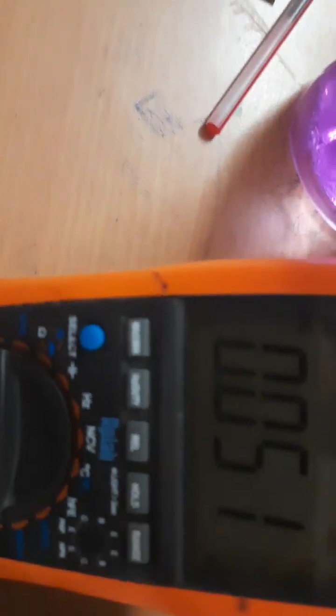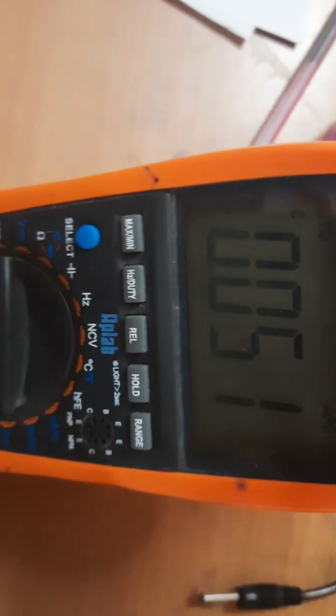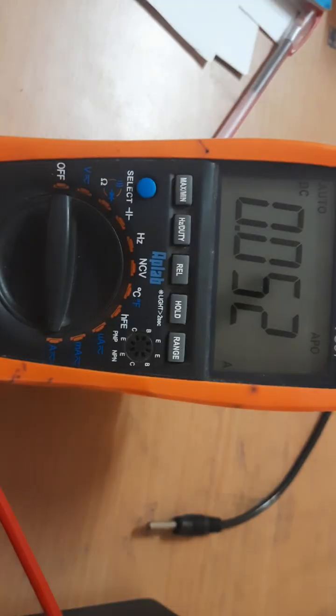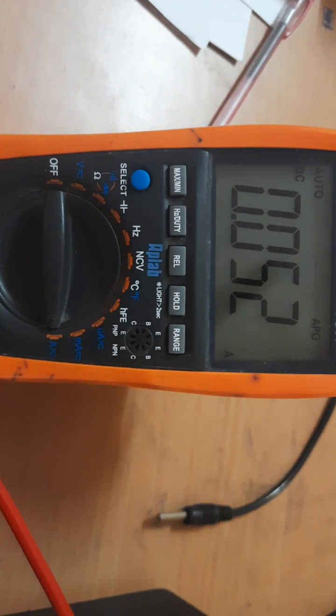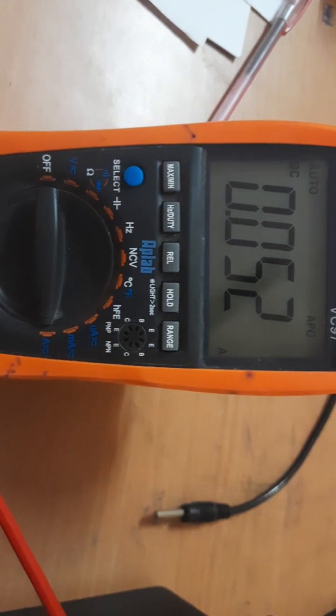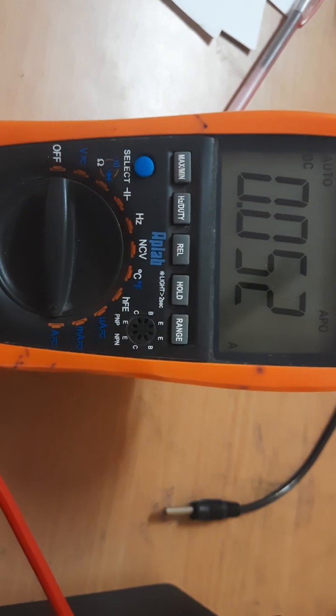It is showing ampere here. So it is showing 0.052 ampere, that means 52 milliampere. So when both the sources are active, the current I2 is 52.